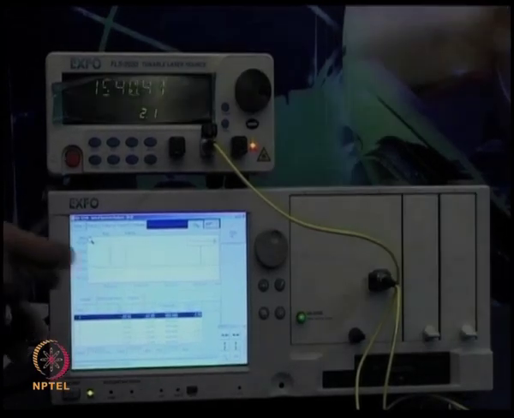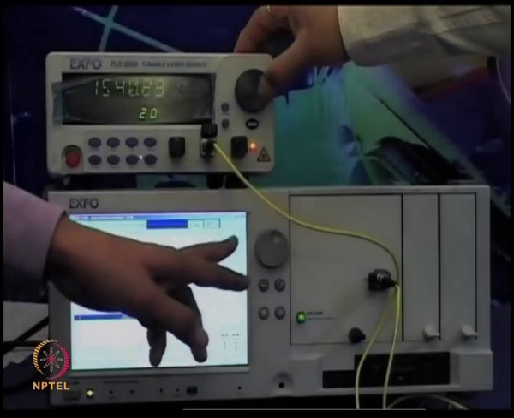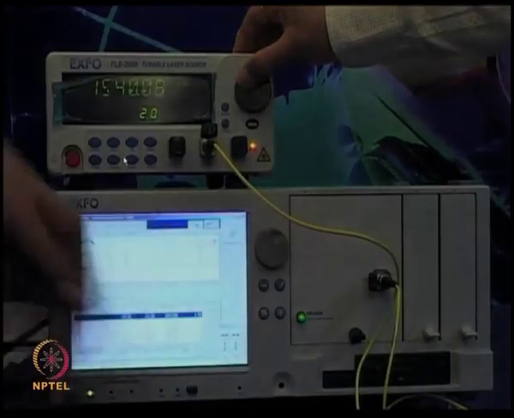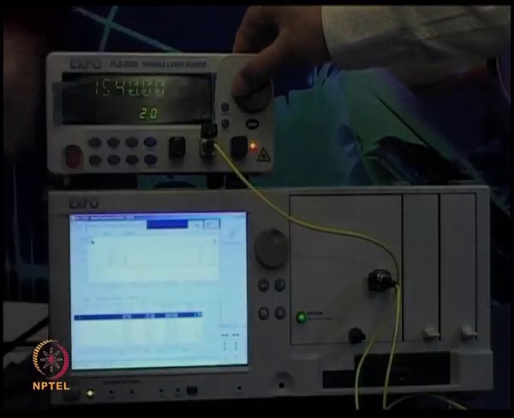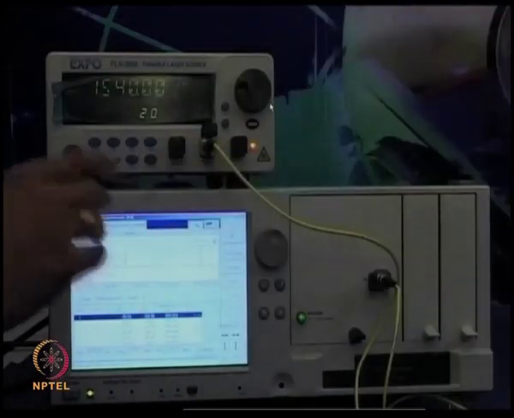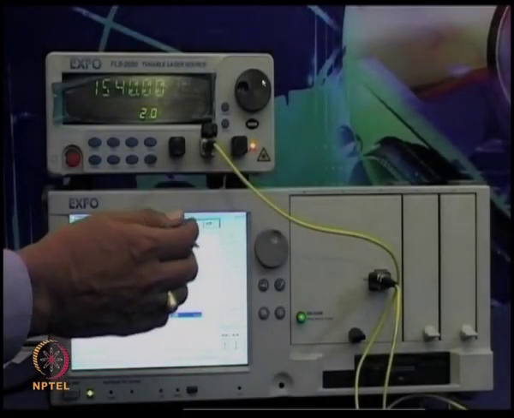So one can see here that this device works almost like an oscillator, which we use in laboratories. By turning the knob, the wavelength of the light can be changed.